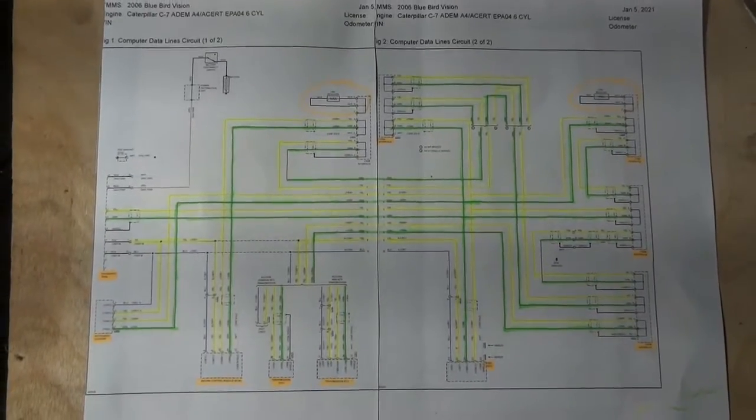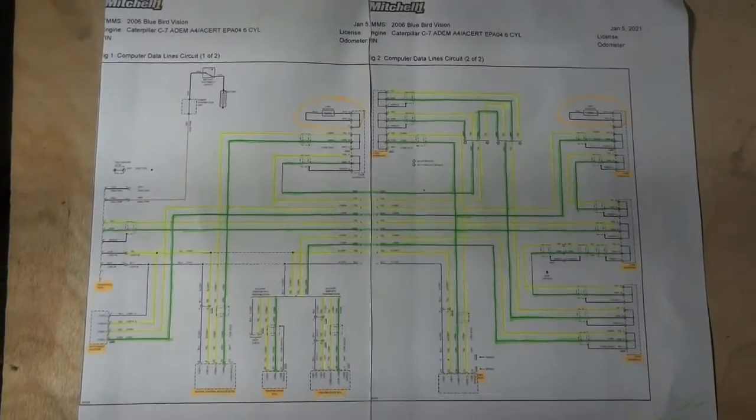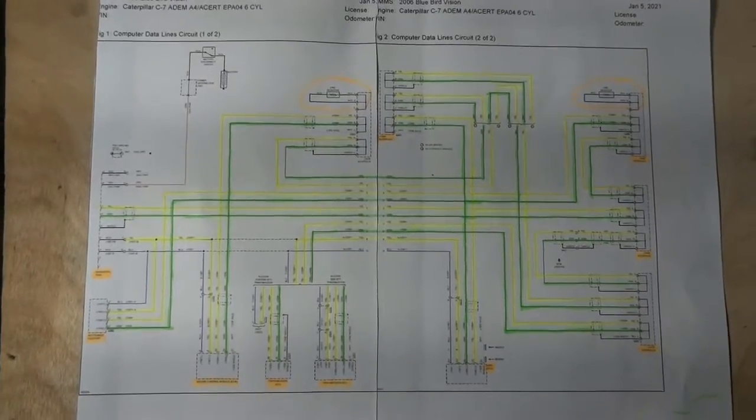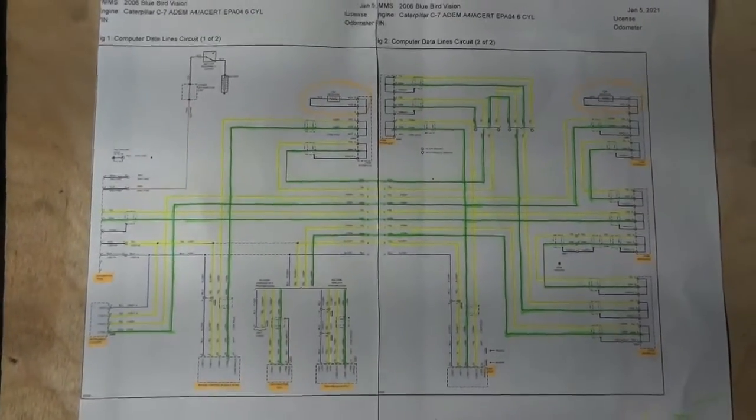Okay, so now I'm going to show you the data link connector. I have a picture of the data link connector I'm going to show you, and then we'll go inside the bus and do these checks.